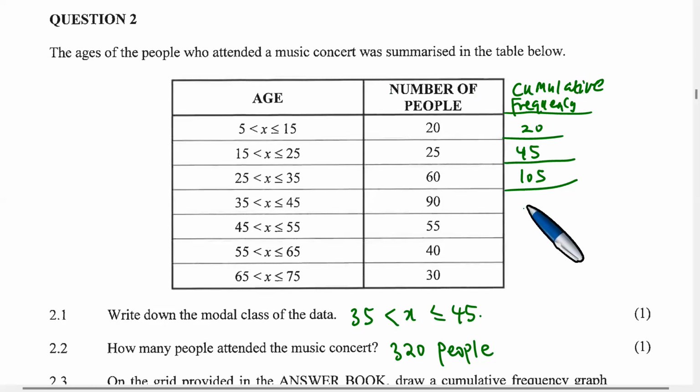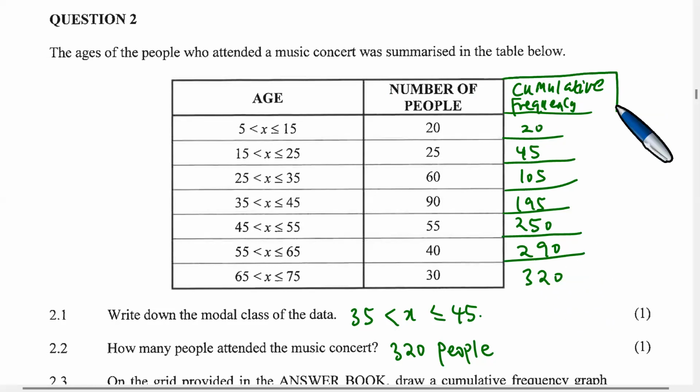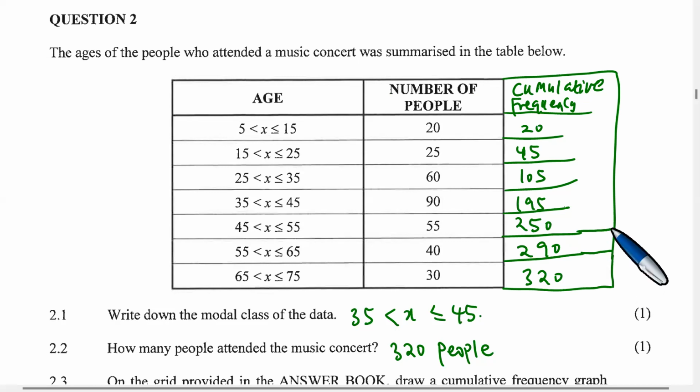Then you add 60, you get 105. Then you add 90, which is 195. Then you add 55, it becomes 250. Then you add 40, it's 290. Then you add 30, which is 320. So this gives us the cumulative frequency.